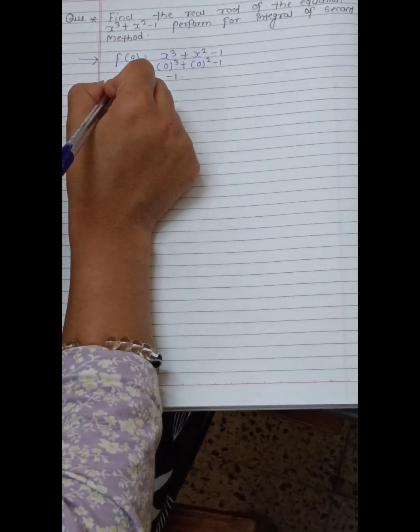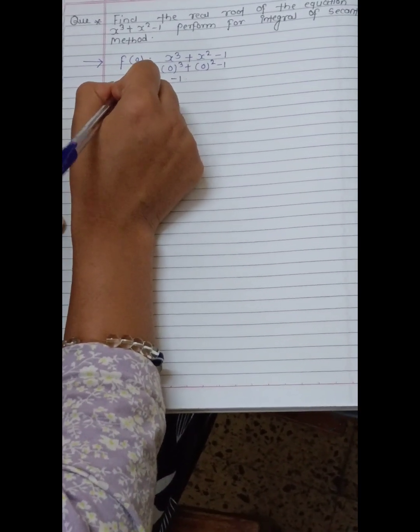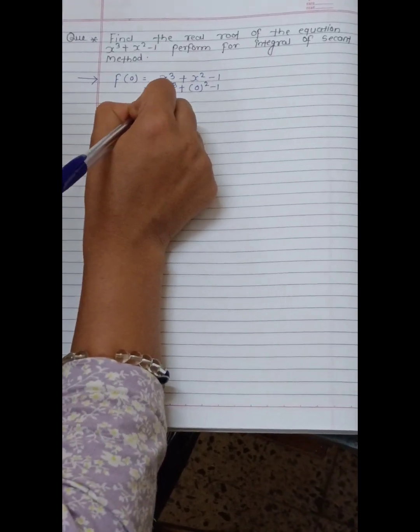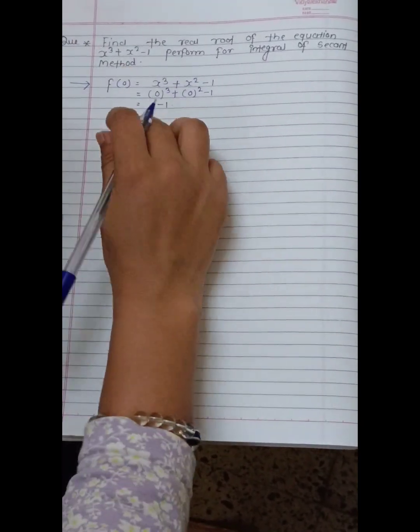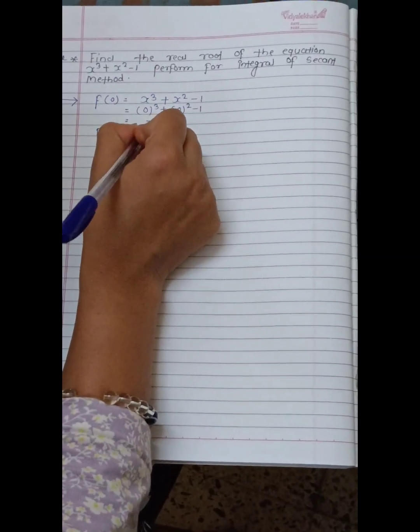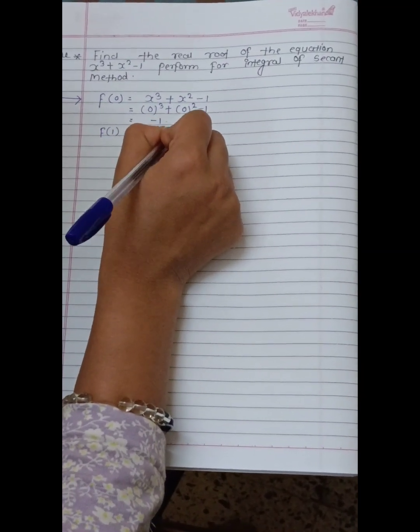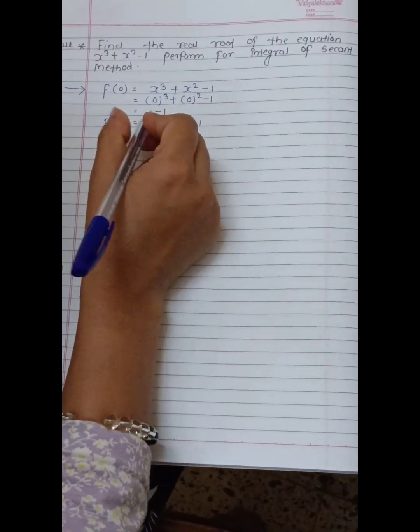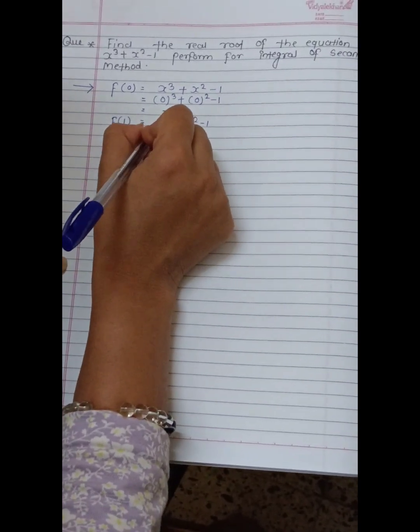Then next we put the value f of 1. For f of 1, we put in this equation x cube plus x square minus 1, and put these values in this equation.